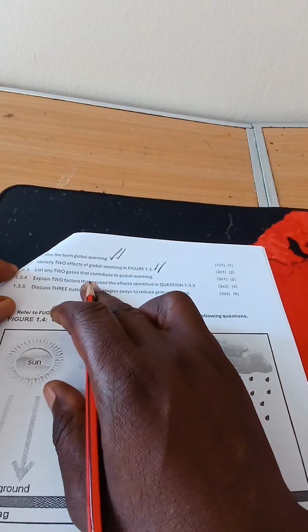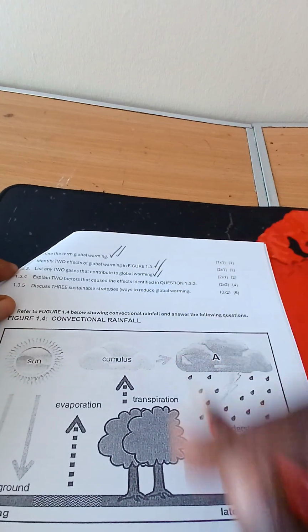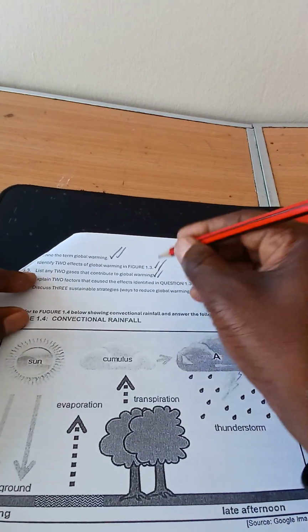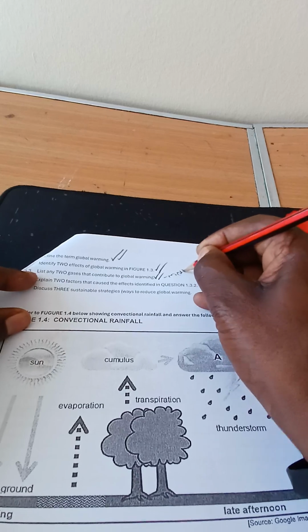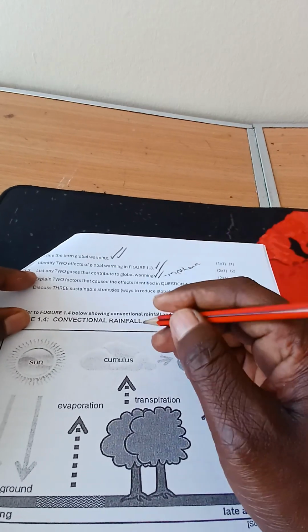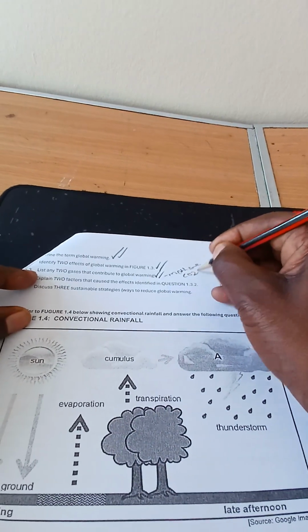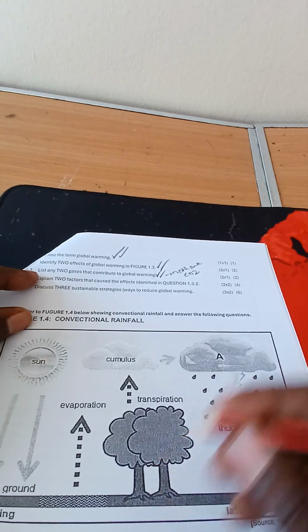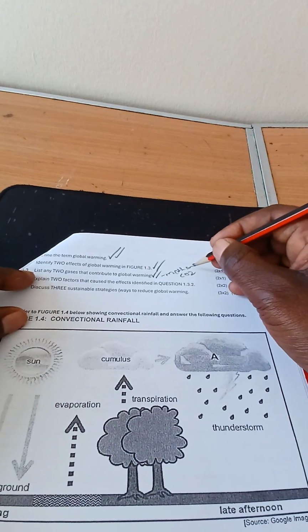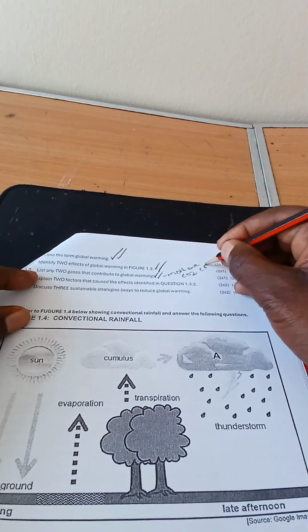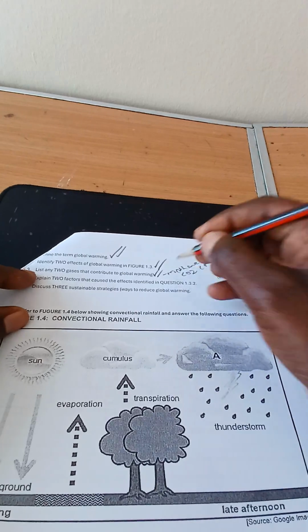List any two gases that contribute to global warming. What are any two gases that contribute to global warming? We can talk about methane. You can talk about carbon dioxide. We can talk about chlorofluorocarbons, the CFCs. They contribute.